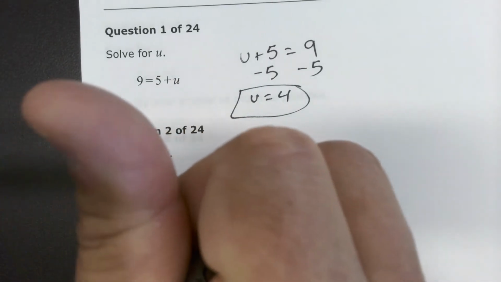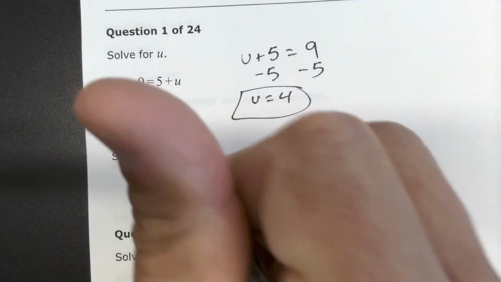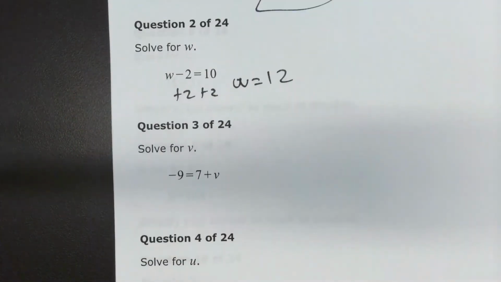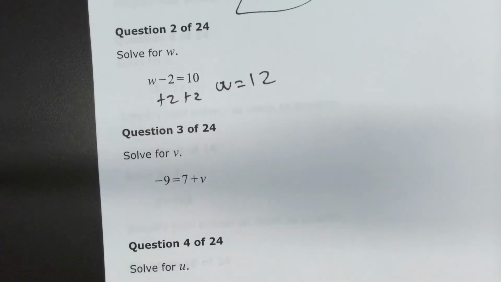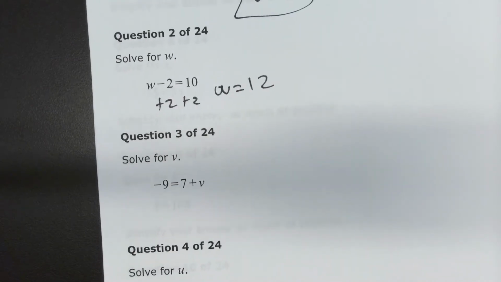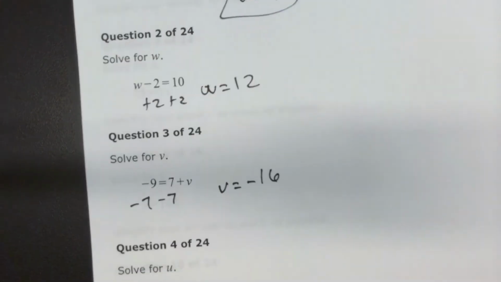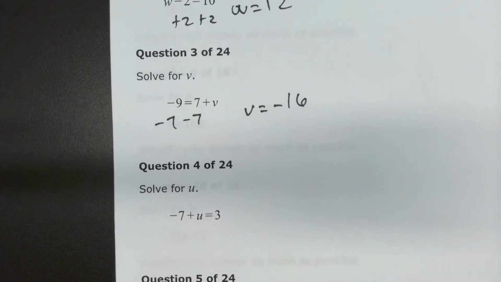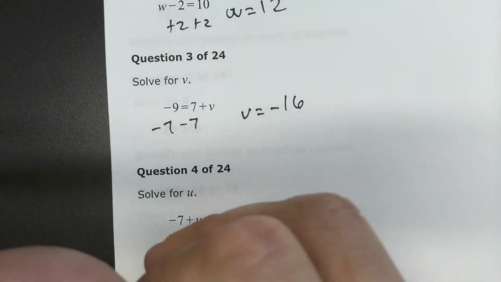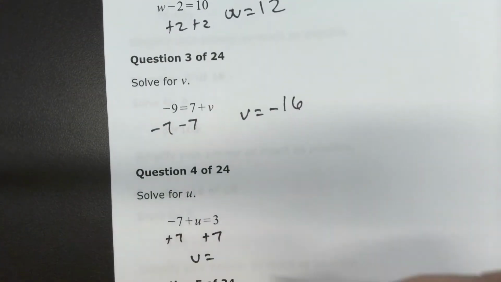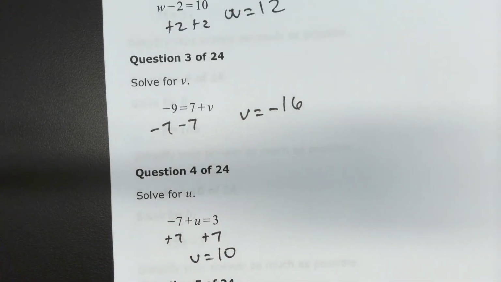Okay, Haley, number 2. You add 2, which is w equals 12. Good. Number 3, Anna. Okay, so v equals? Perfect. Okay, Nathan, number 4. You add 7 to both sides. U equals? Okay, those are called one-step equations.